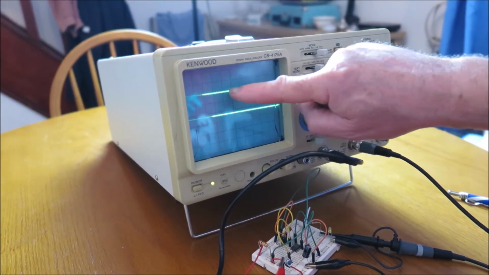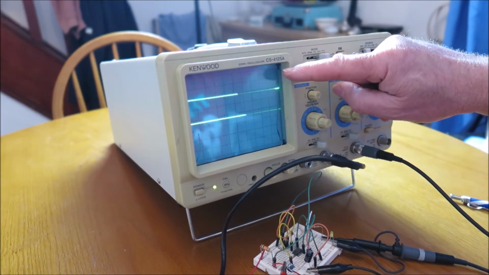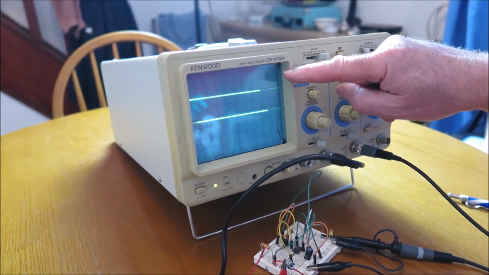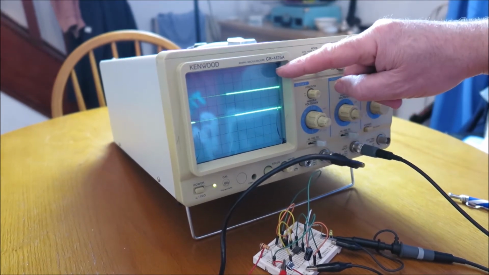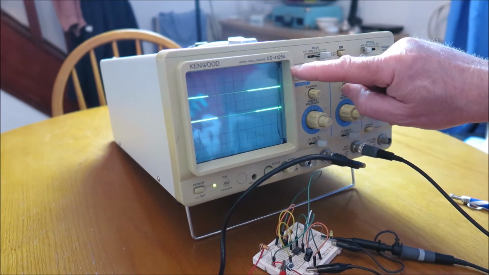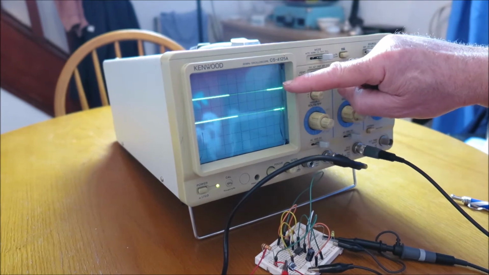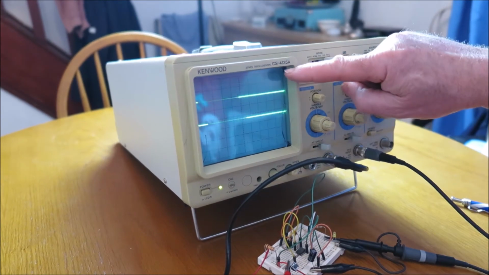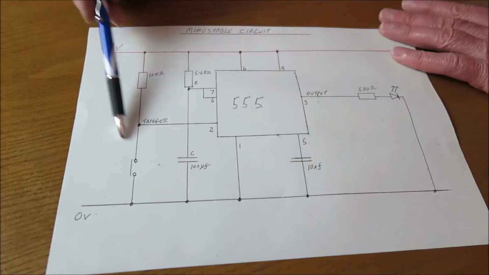So it's monostable there. I give it a trigger, and it's known as a falling edge trigger, which raises it for a period of time, and then the output falls back to the stable state, as you can see there. Quick trigger pulse, and then that goes high for a period of time and then falls back to the stable state.